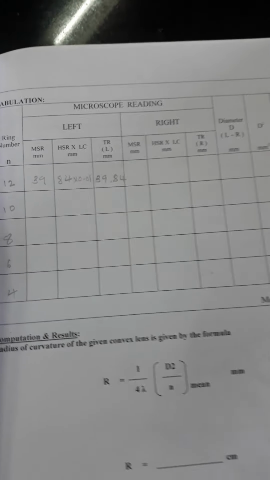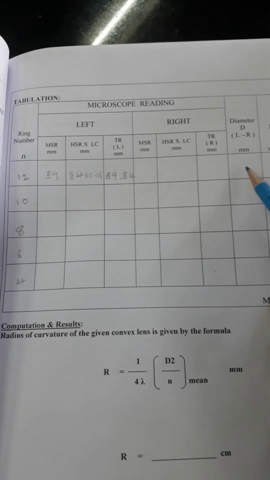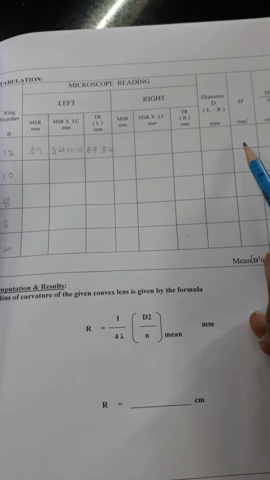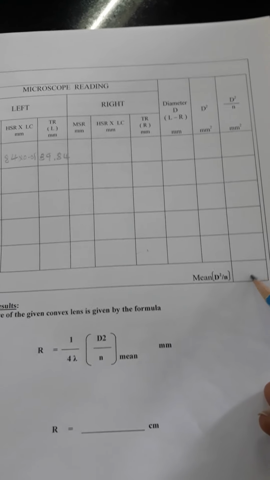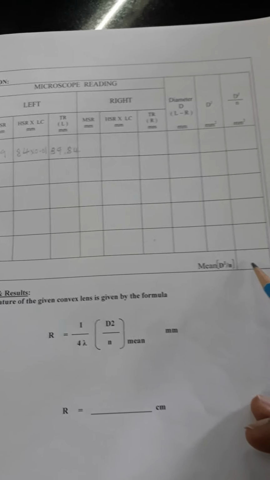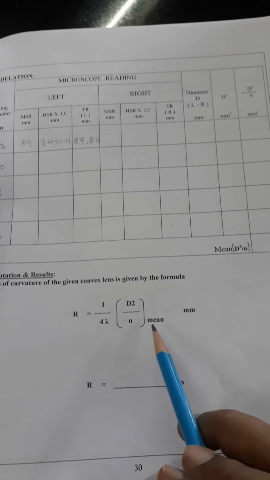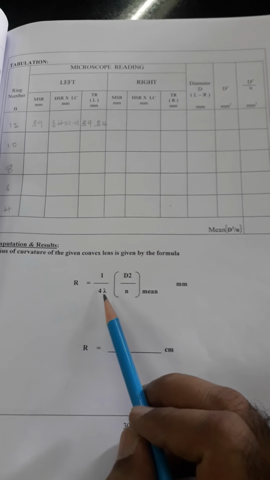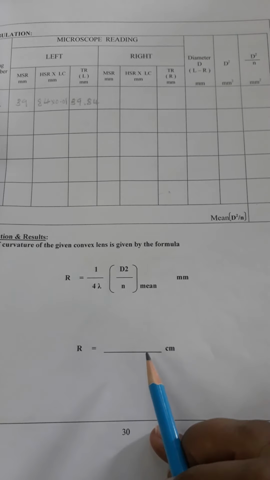Once you get these values, you subtract these numbers to get the diameter of the rings, you square them, and then you divide these numbers by the particular ring number. You will ideally get a constant value. Then find the mean of this and use this value in this formula to calculate the radius of curvature. Understand that this is in millimeter square, so you should have lambda also in millimeters, do the calculations in millimeters and then find R.